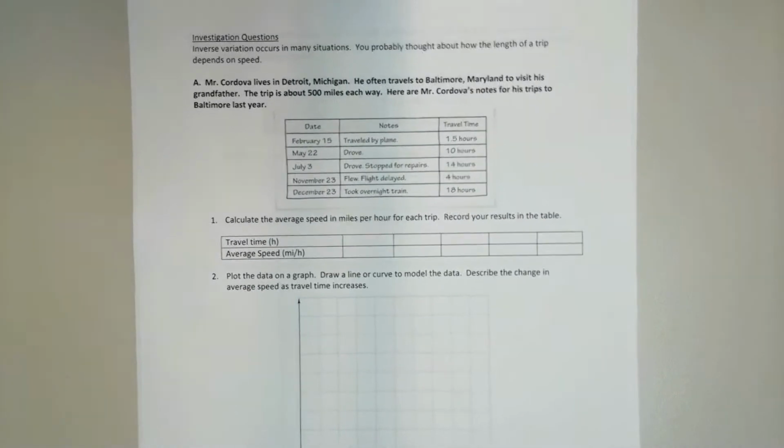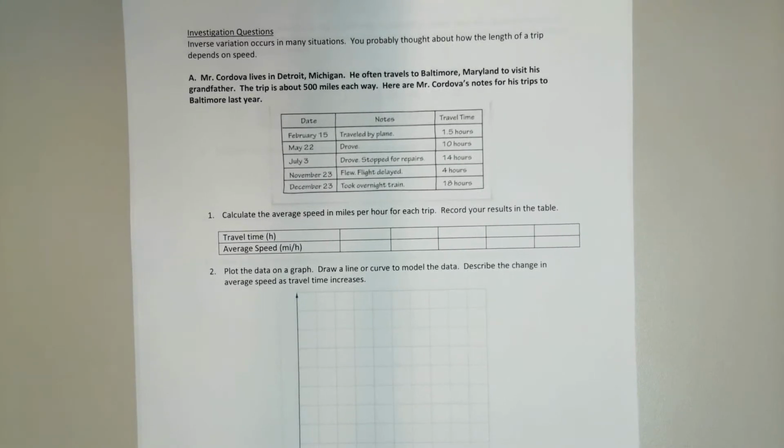So here's our scenario. It says inverse variation occurs in many situations. You probably thought about how the length of a trip depends on speed. Mr. Cordova lives in Detroit, Michigan, and he often travels to Baltimore, Maryland to visit his grandfather. The trip is about 500 miles away. Here are Mr. Cordova's notes for his trip to Baltimore last year.